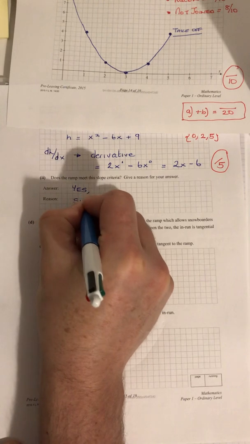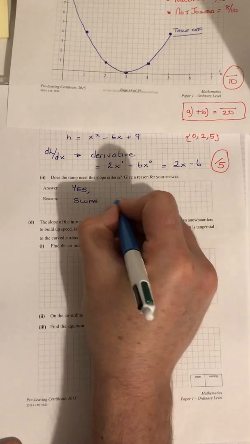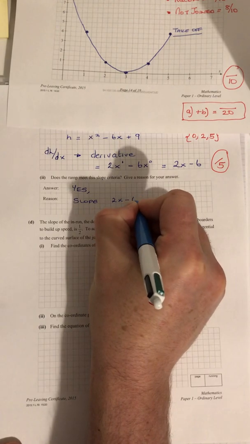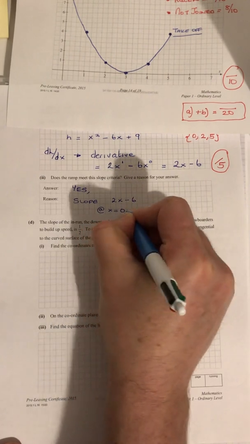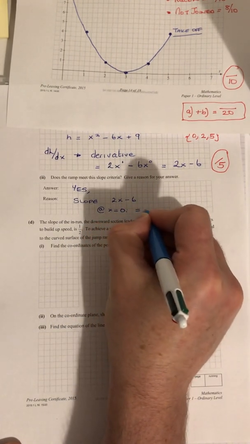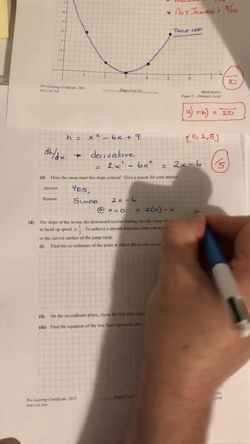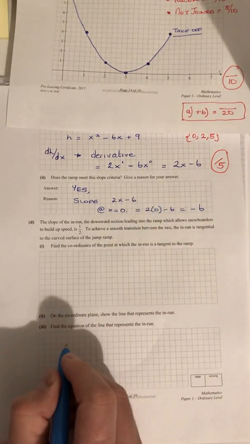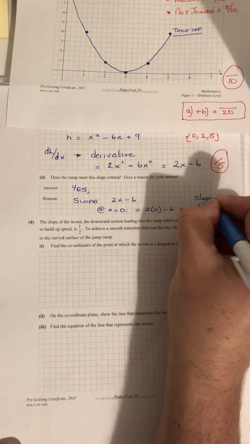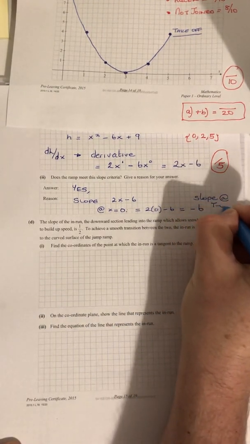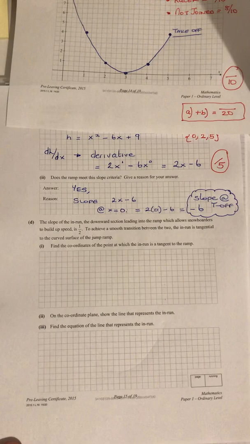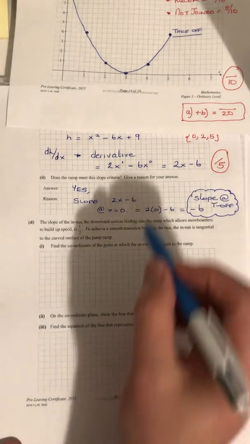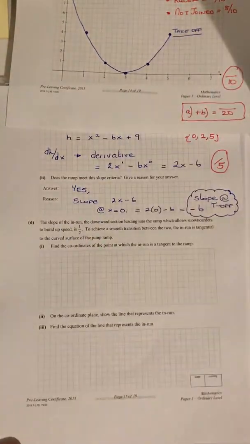So the slope, which is your derivative, 2x minus 6. If we put that at x equal to 0, it is equal to 2 times 0 minus 6, which is minus 6. So the slope at takeoff is equal to minus 6, which is pretty close to vertical. So that angle there is pretty close to 90 degrees.